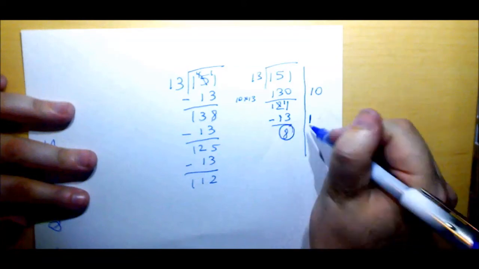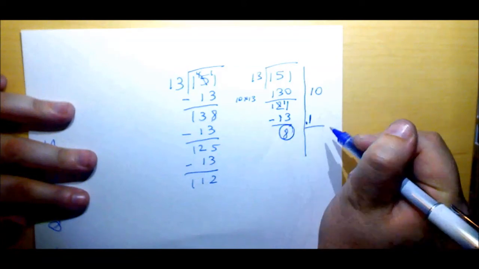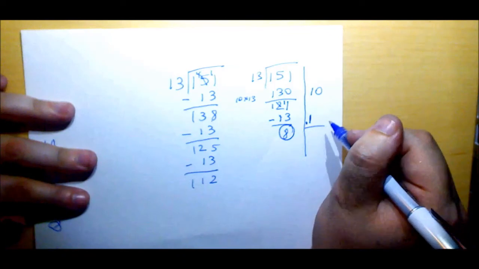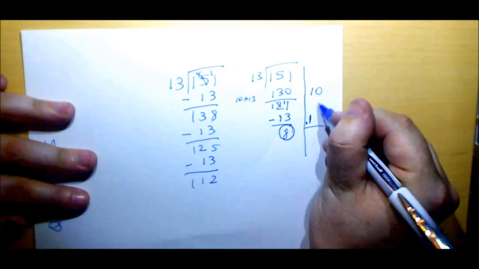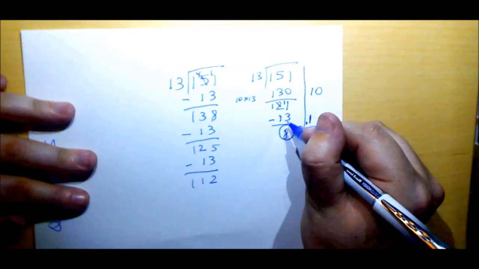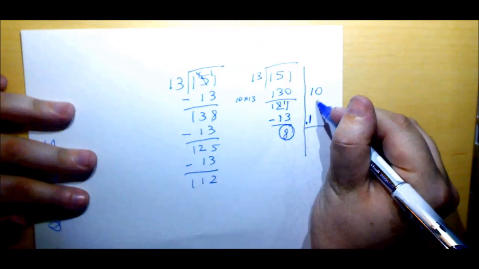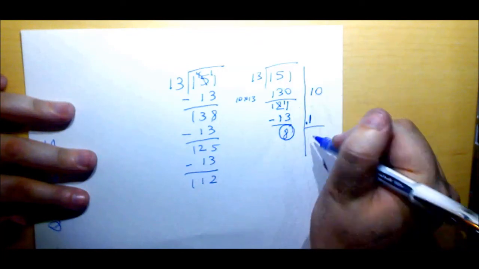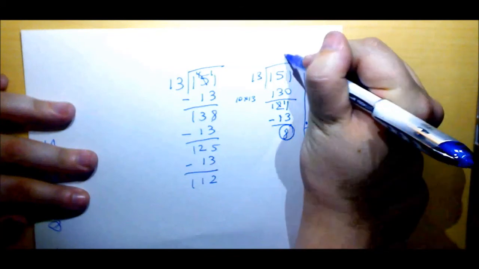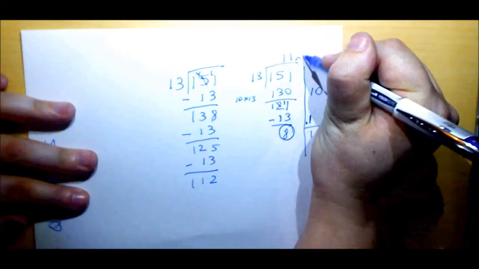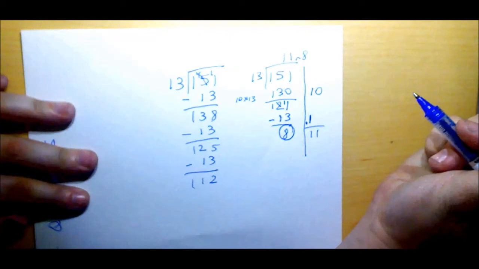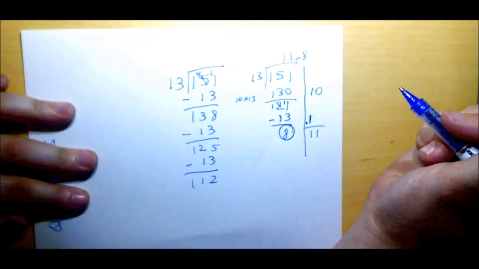That is my remainder. Now let me find my quotient, which is the name for the answer to a division problem. I'm just going to add up the number of times I subtracted 13 from 151, and I've been keeping track of it over here. 10 plus 1 is 11, so my answer is 11, remainder 8. This works for any division problem.